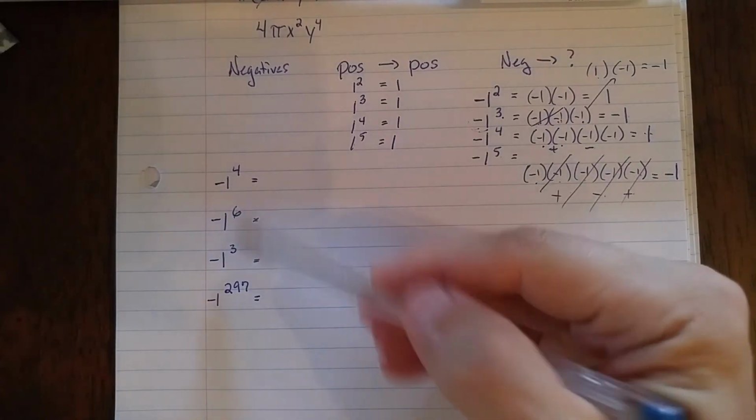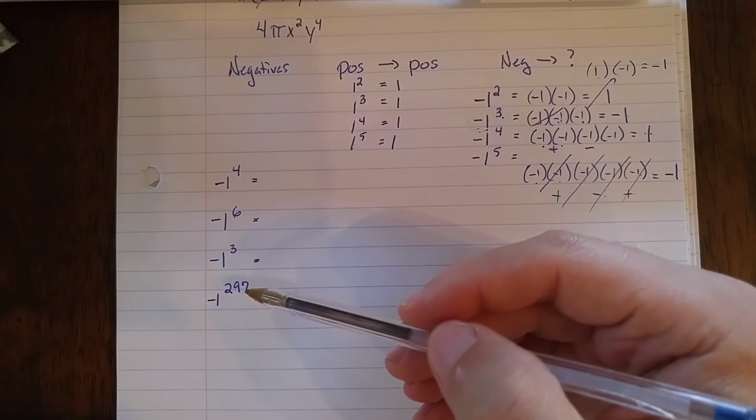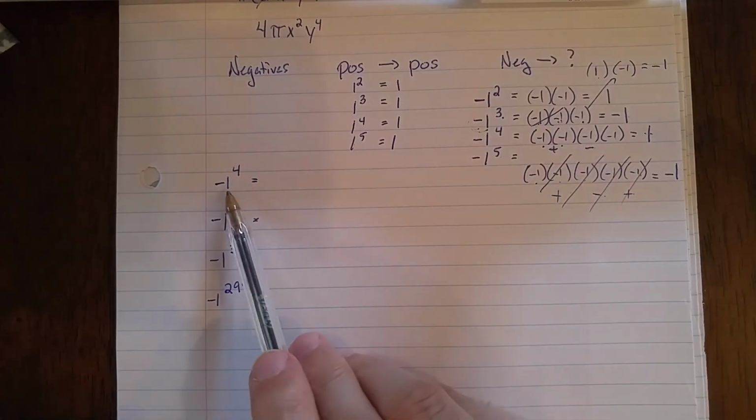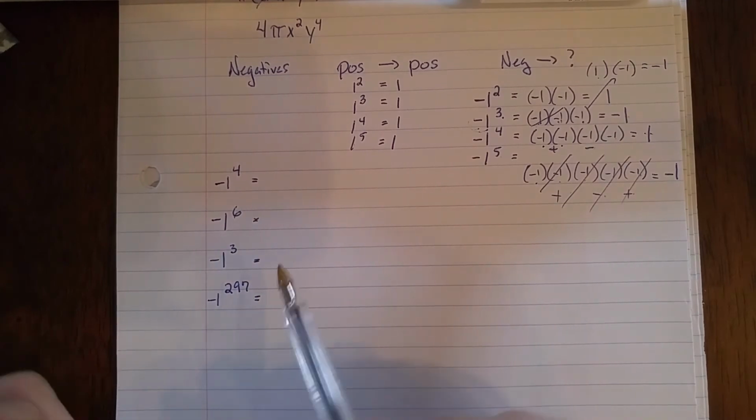Okay, so here's 4 problems here. Again, I'm using 1 just because it's a super easy number to multiply. So the question is, when I take these negative 1s and I have them to these powers, is the answer going to be positive 1 or negative 1?